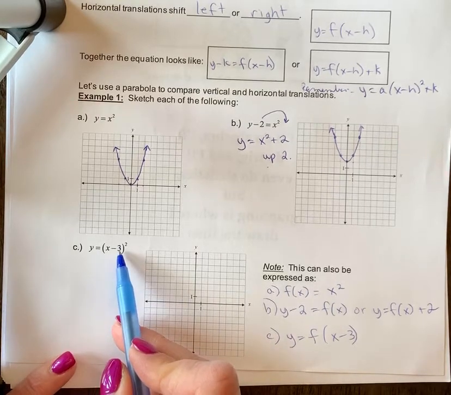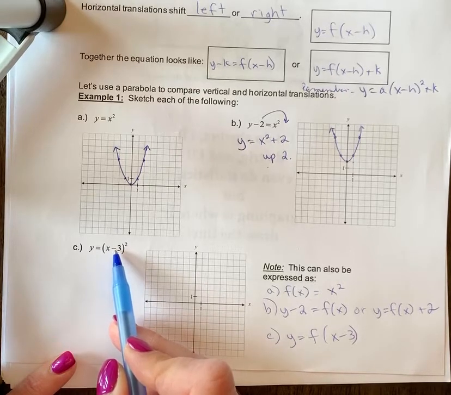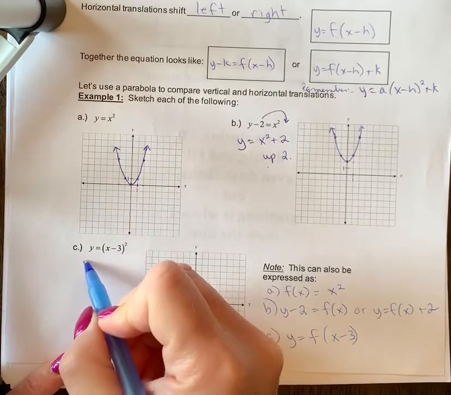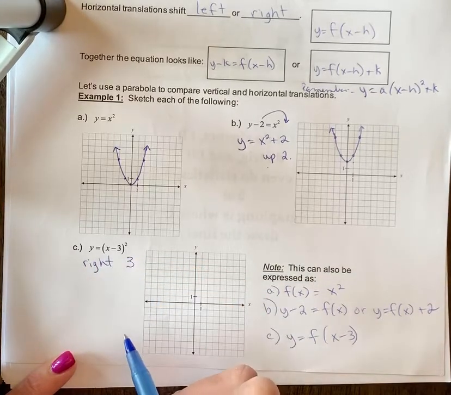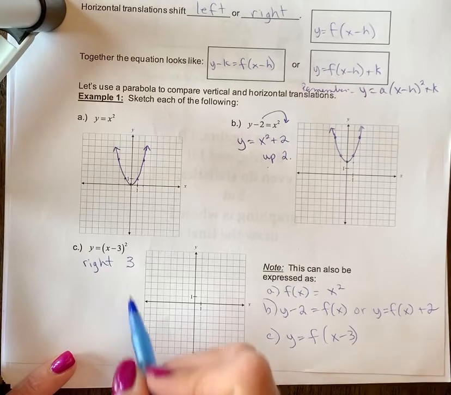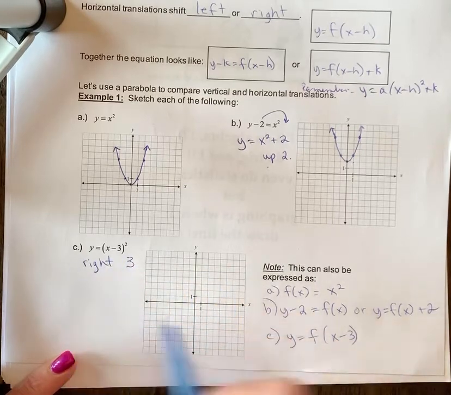We call this the h value now. We call these parameters the h and the k value. If it's within the brackets with the x, then it applies to the x values. So this would mean right 3. Now, you might think that seems a little bit backwards, but it's not. Let's just quickly graph it, and then I'll explain that a little bit more.